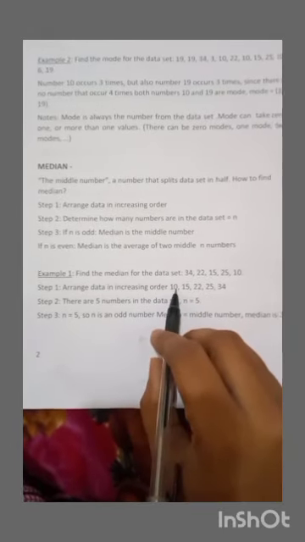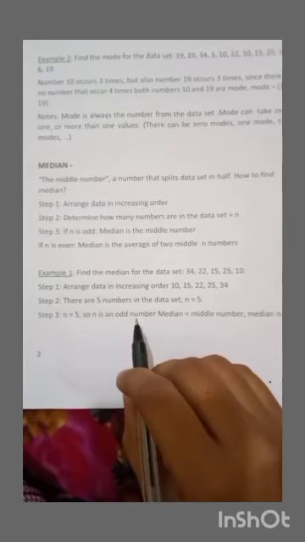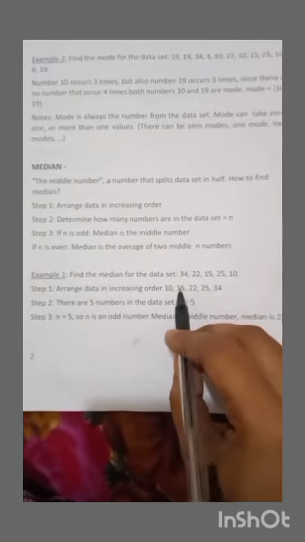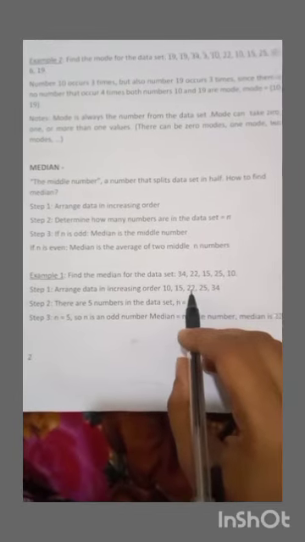There are 5 numbers: 1, 2, 3, 4 and 5. So the value of n equals 5. n equals 5, so n is an odd number. Median equals the middle number. So which is the middle number? 22. 1, 2, 3, 4, 5. So the middle number is 22 and the median we get is 22.